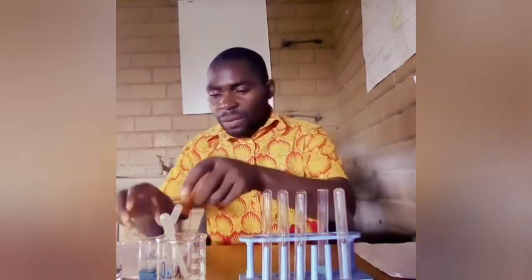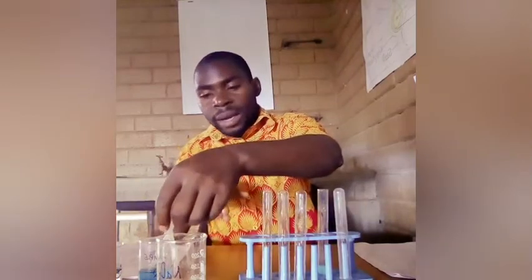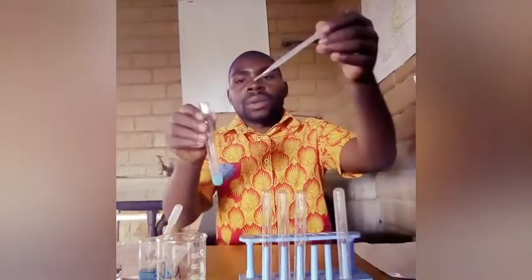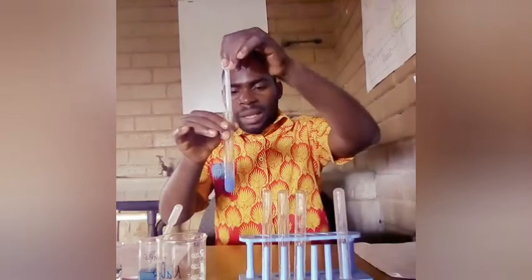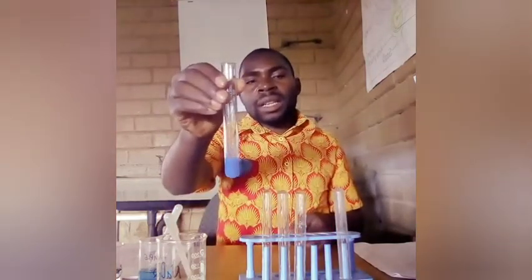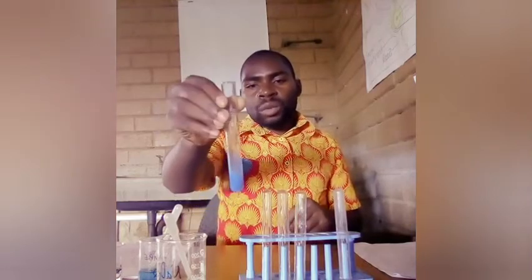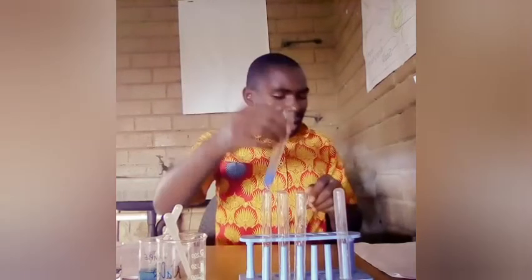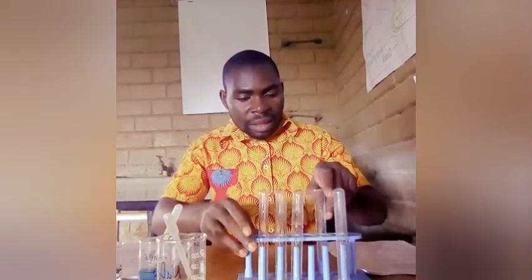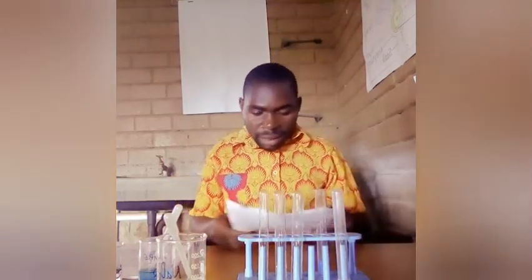Then we have to add more, or excess, sodium hydroxide. When we add excess sodium hydroxide, have you seen the color has changed instantly? You can shake and see that the color has changed, and this color change is dark blue, and it shows that this is insoluble.